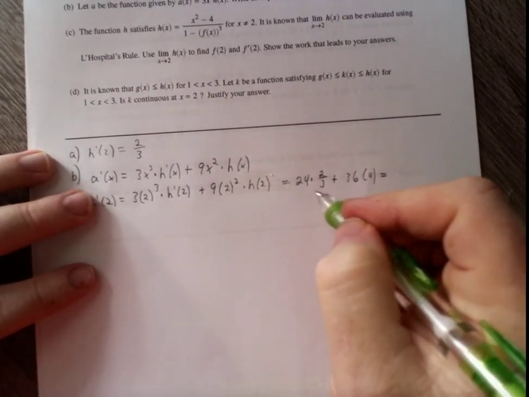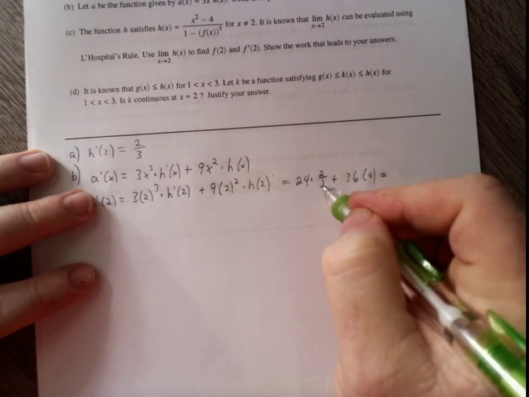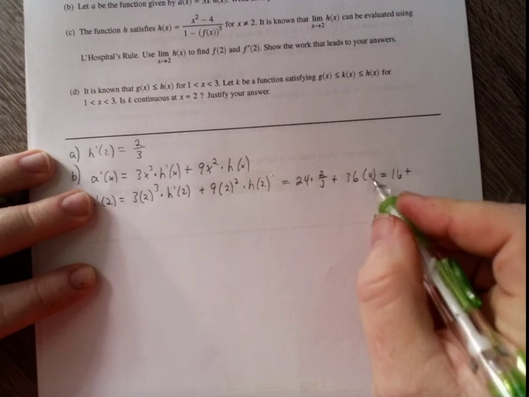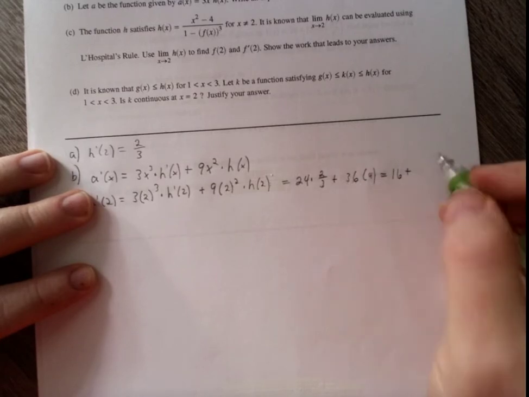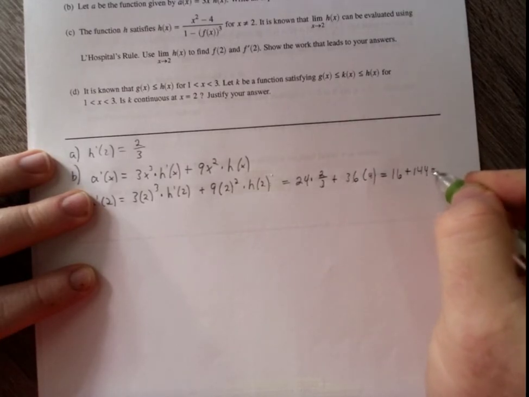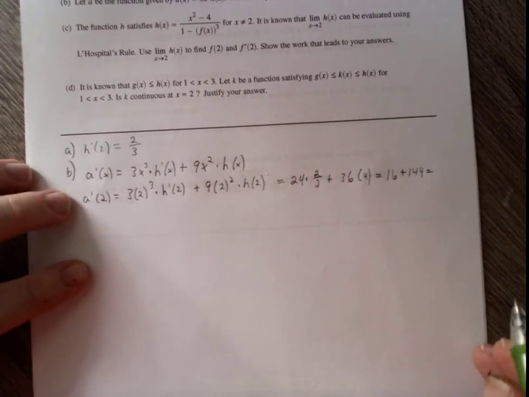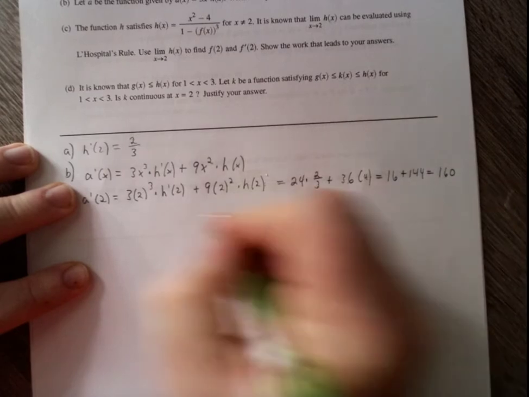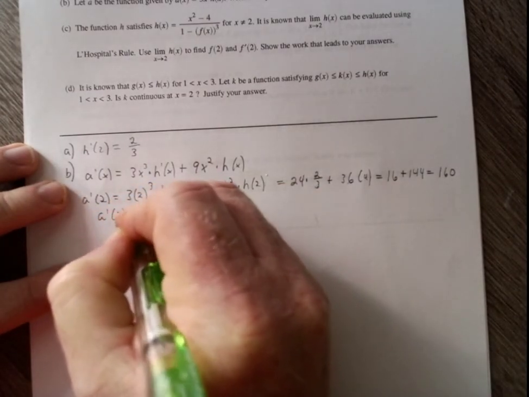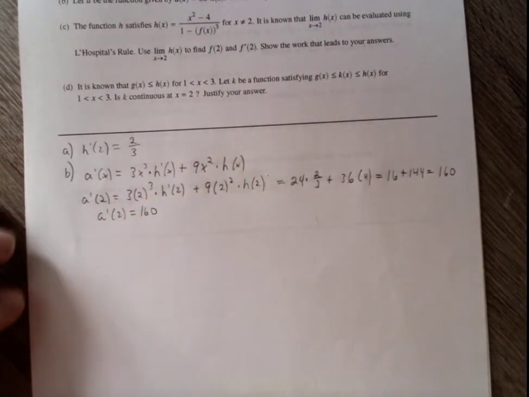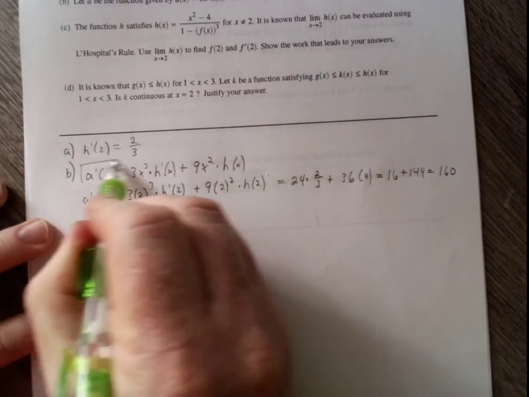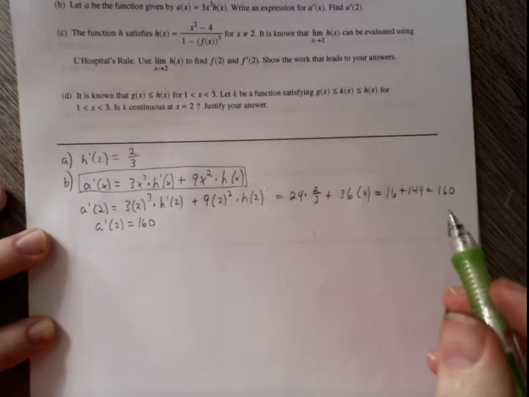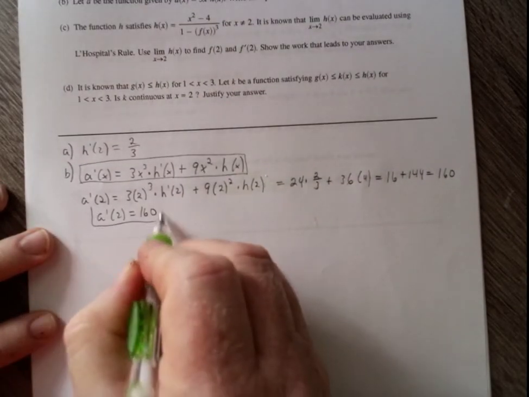I'm just going to go ahead and do it in my head. 24 divided by 3 is 8, times 2 is 16, and 36 times 4 is 144. So 16 plus 144 is 160. So a prime of 2 is 160. So we have our expression for a prime of x, which they asked us to find, and we have a prime of 2.